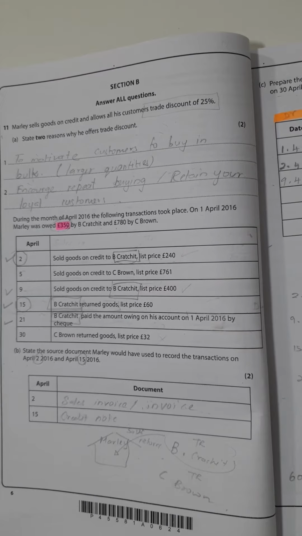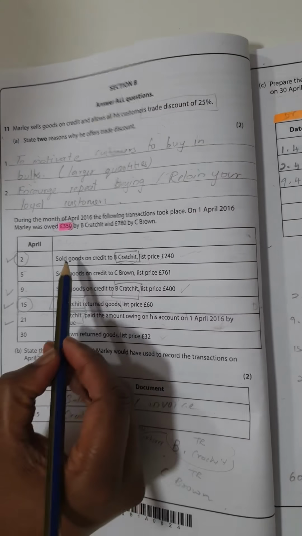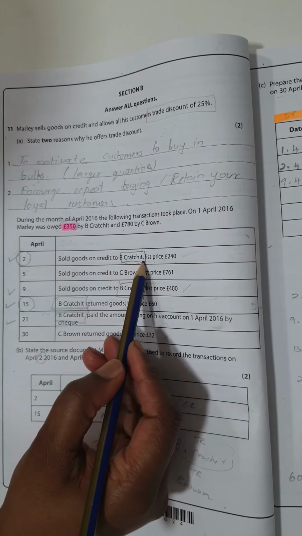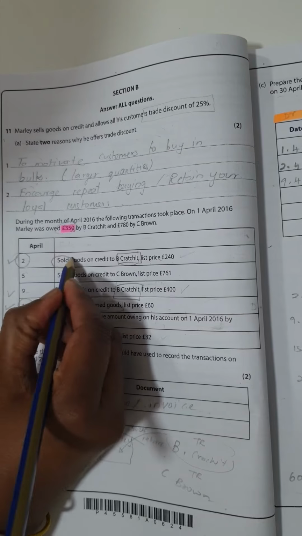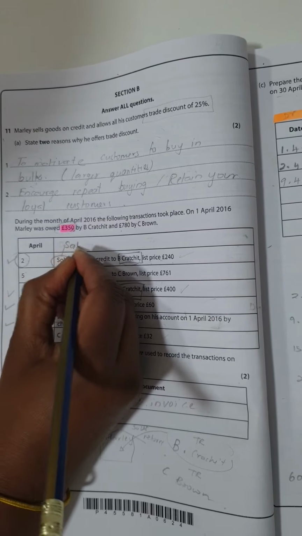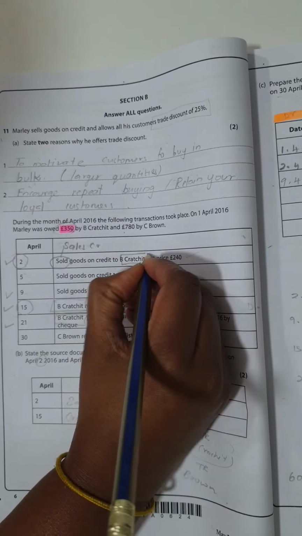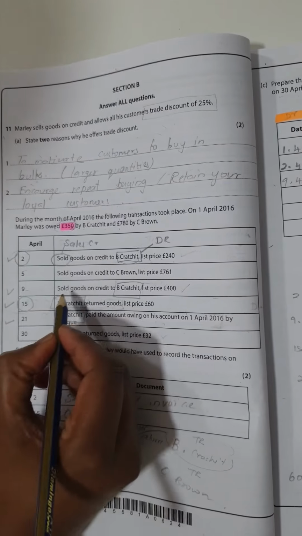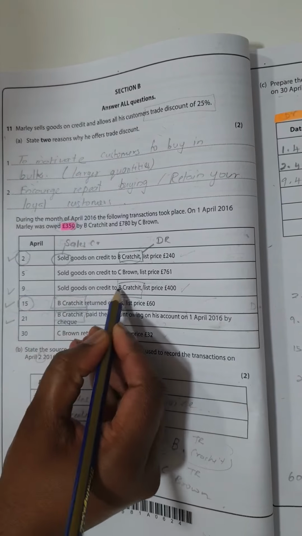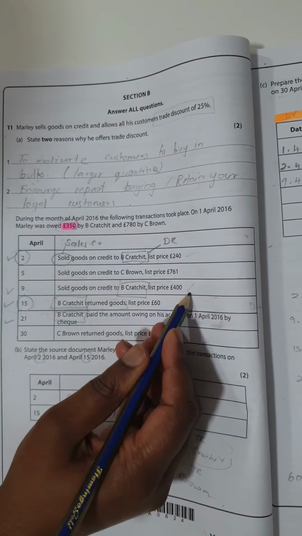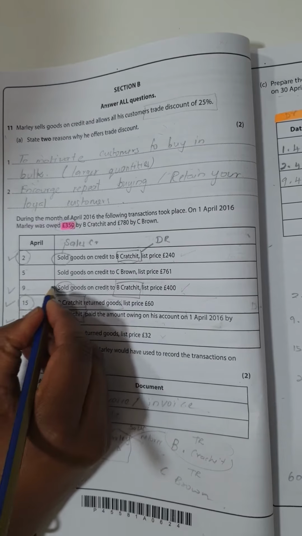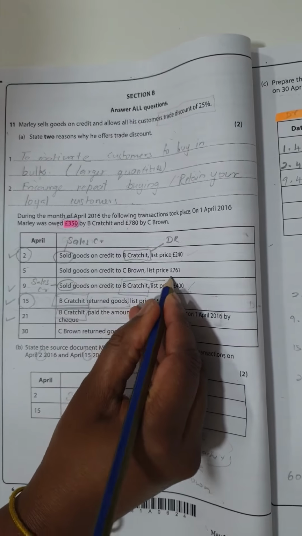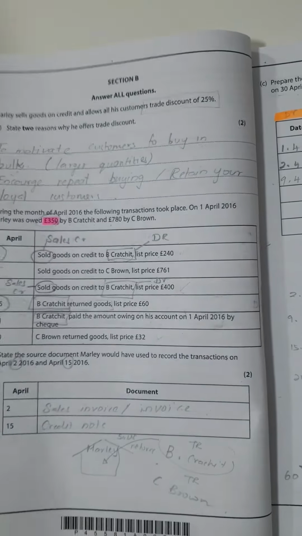Now you have the understanding of the double entry. The sold goods on credit to B. Cratchit. So here it's sold, therefore sales credit, and you debit Cratchit's account. Again on 9th, sold goods on credit to B. Cratchit, list price 400. Again it's sold, therefore sales credit, and you debit Cratchit's account.